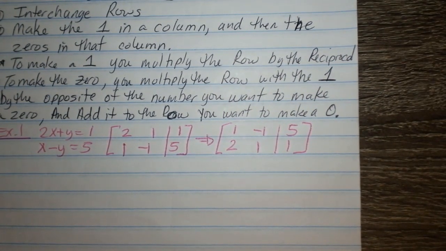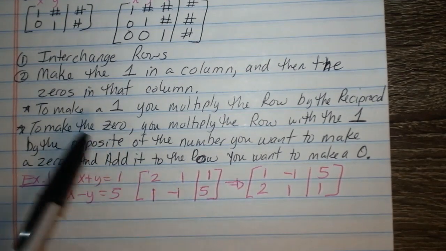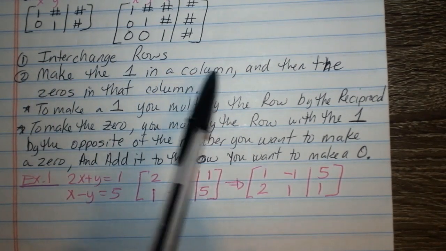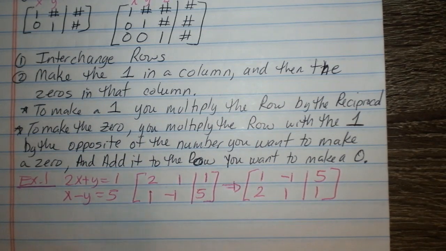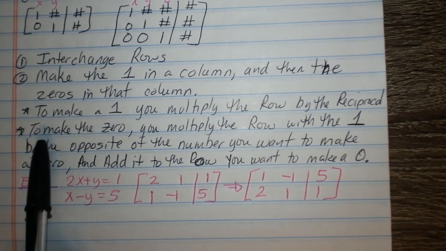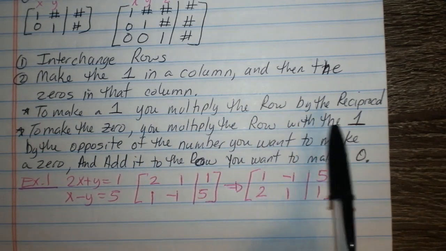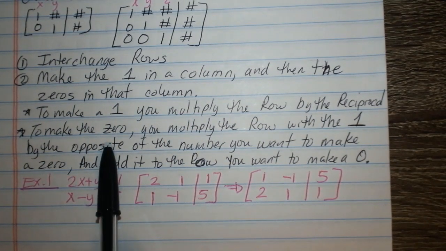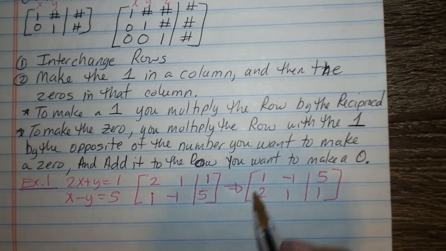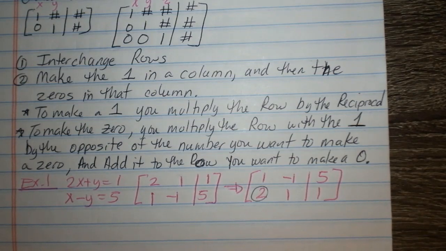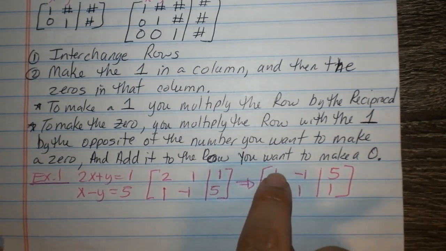Now, after you interchange, we don't have to worry about making the 1 because you already have it, right? But I have to worry about making a 0. To make a 0, you multiply the row with the 1 by the opposite number of the number you want to make a 0. So who do I want to make a 0? This guy. So it says to take the 1. Where is the 1 at?